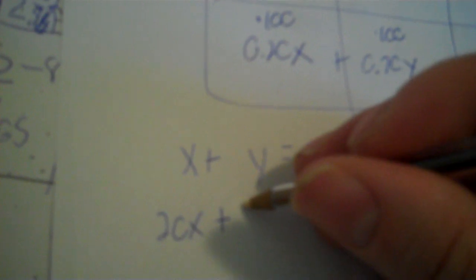There's your second equation, but I don't like the decimals, so we're going to times by 100 to get rid of the decimals. So 100 times 0.20 is 20, 20x. 100 times 0.70, it's going to be 70y. And 100 times 10 gives me 1,000.